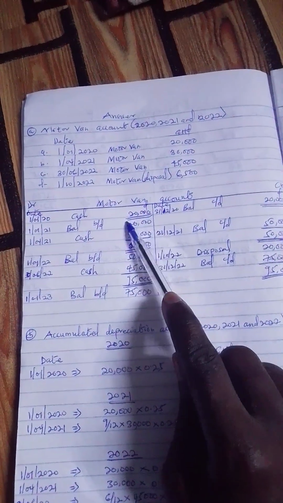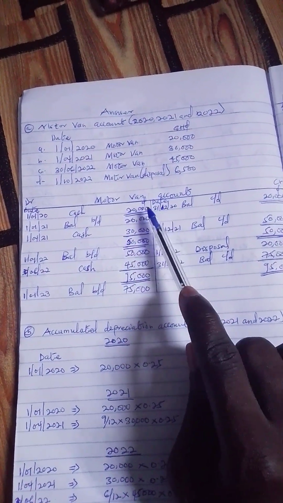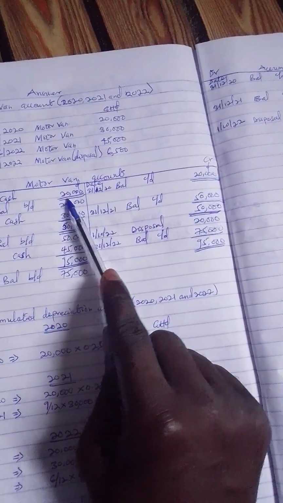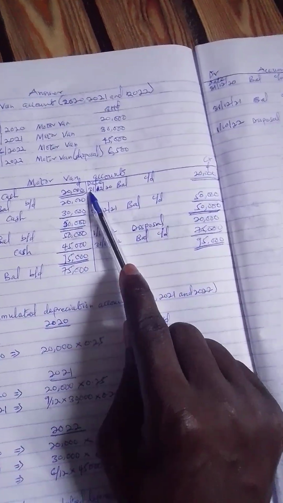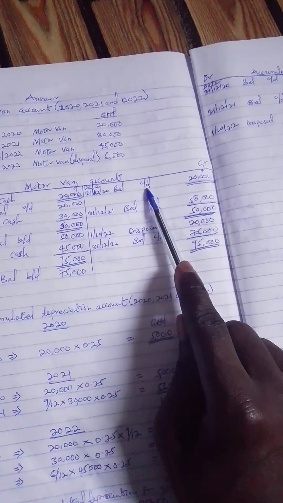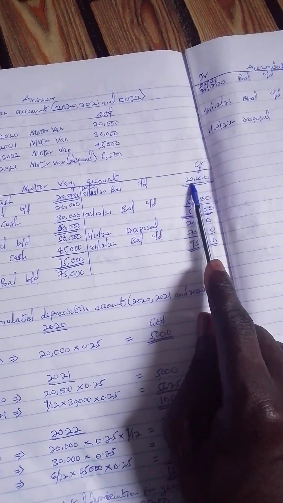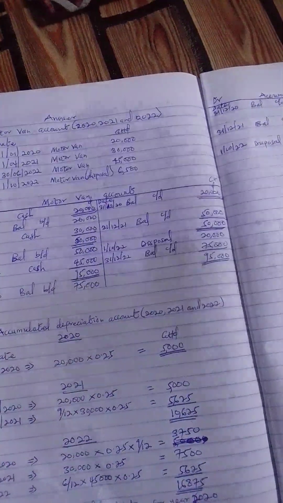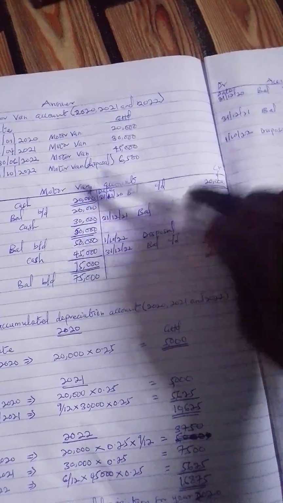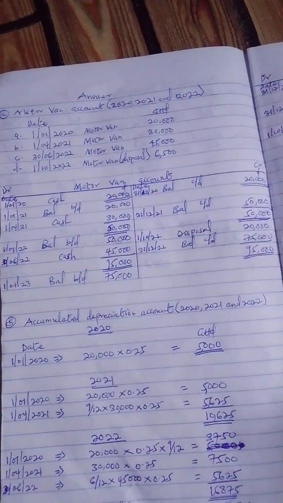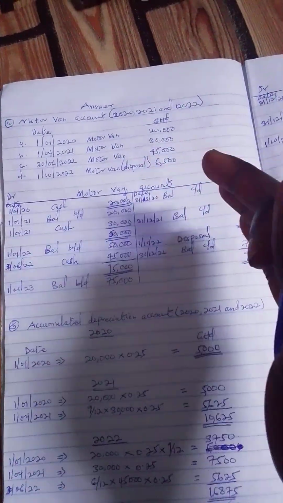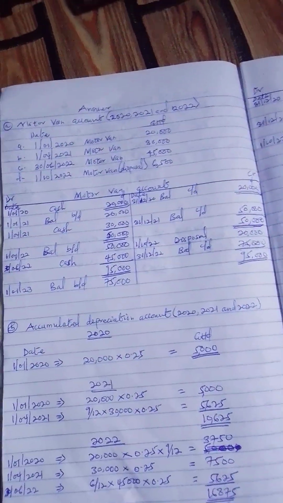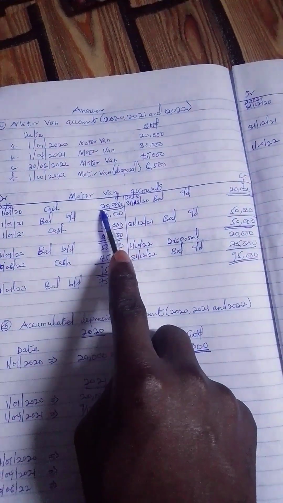That's what you bought. So you can balance off your account. That's why I have balanced off this one, you see. Now for you to balance off, you have to make both sides be equal. That's why we brought balance carried down, which is also 2,000. So now we can balance it off since we don't have anything under it again. So in 2020, we bought only one motor van, and that's what we used from January to December. We use only one motor van. That's why it has been balanced off.